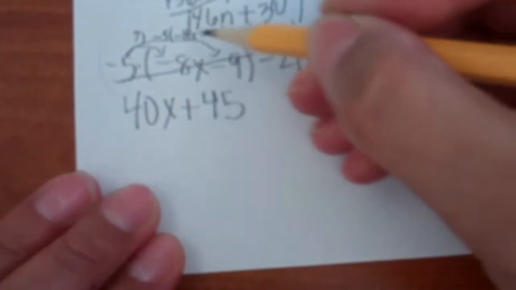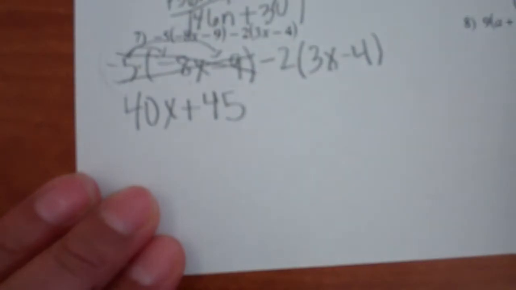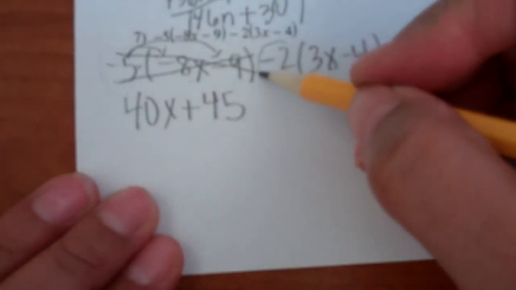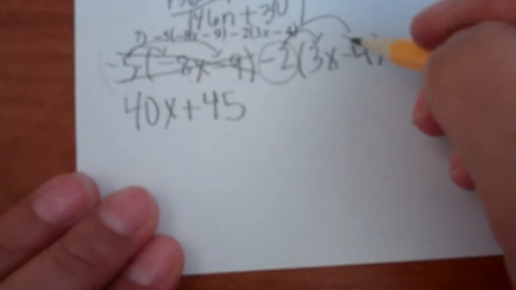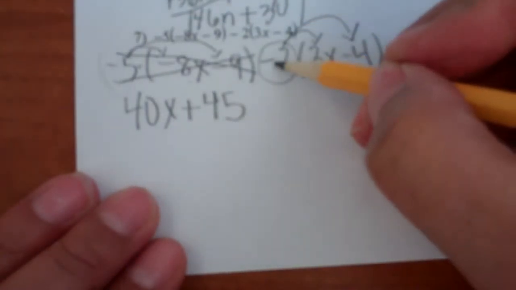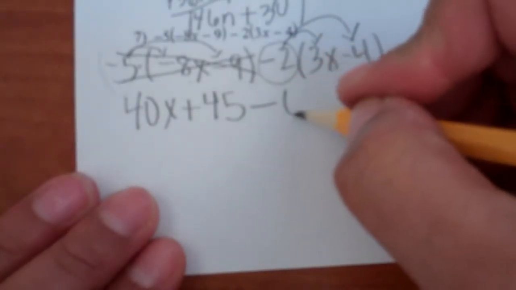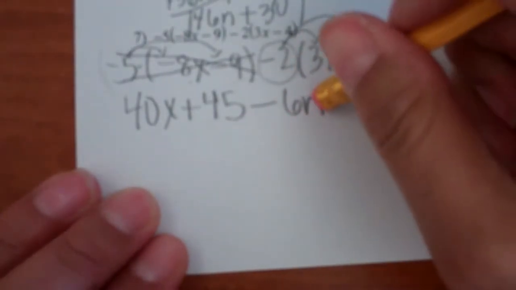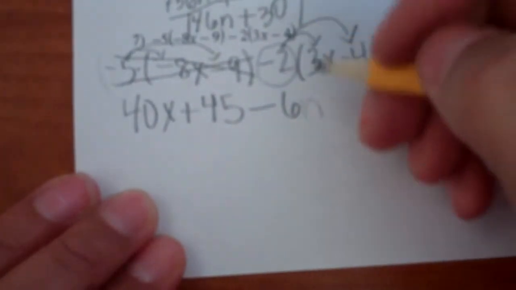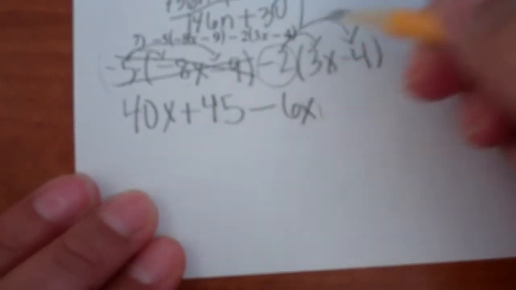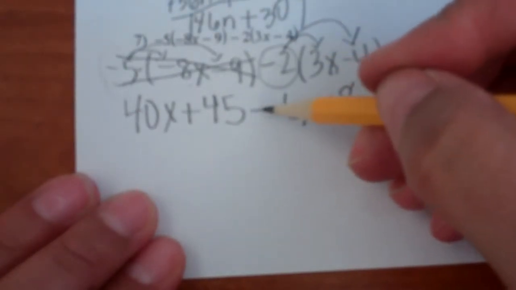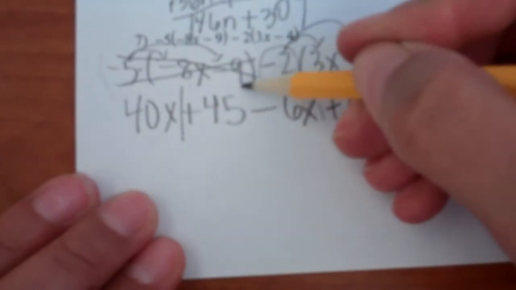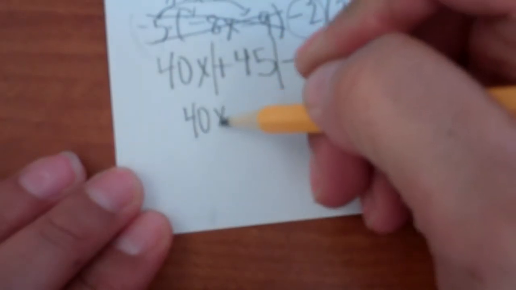That takes care of this set, so I'm going to cross it out. I love crossing things out. Now what I have left that you see is my negative 2. And I'm going to get rid of this set of parentheses by multiplying. Negative 2 times 3x is negative 6x. Oops, I'm sorry. We're not using n's, we're using x's. And negative 2 times negative 4 is positive 8. Notice how I brought down that symbol. We now separate so that we can combine like terms.